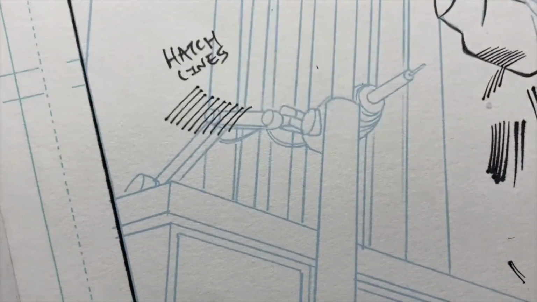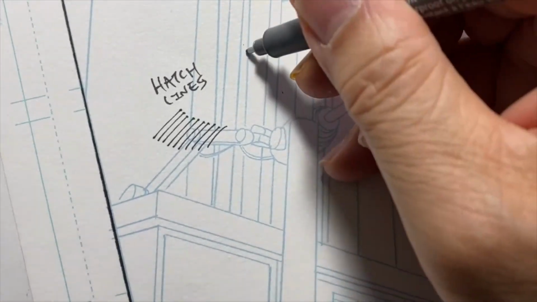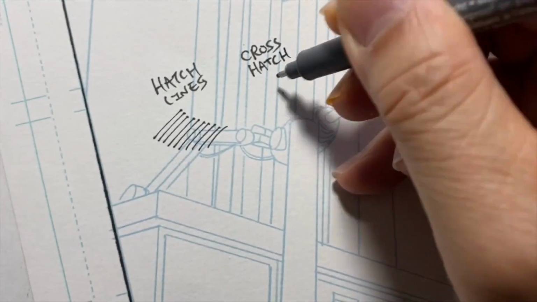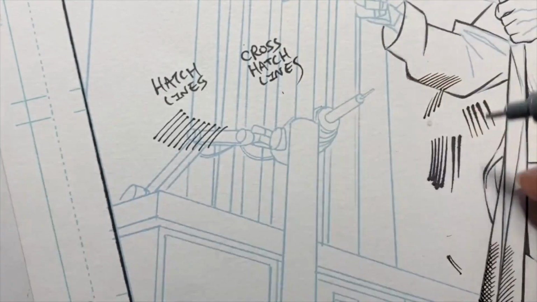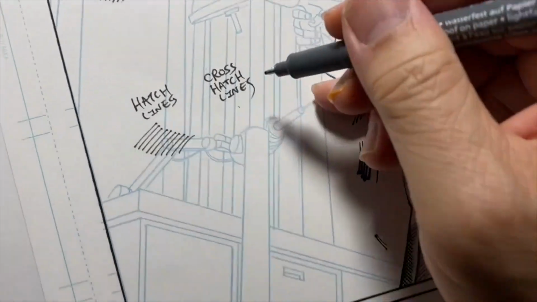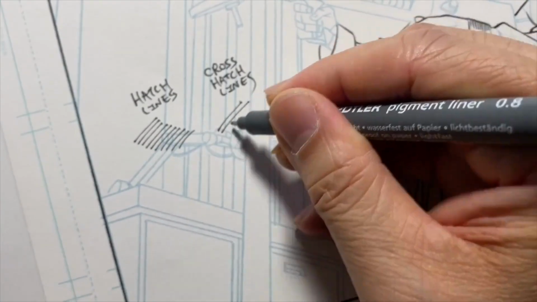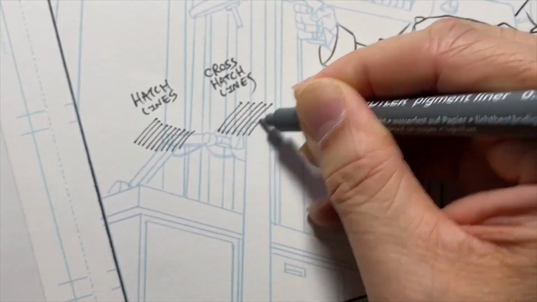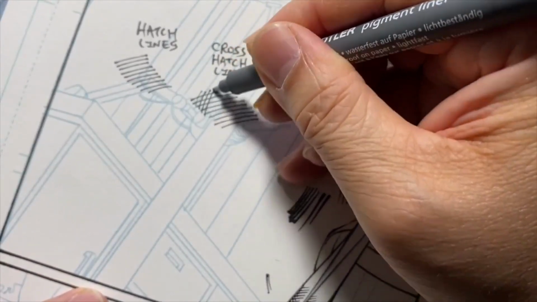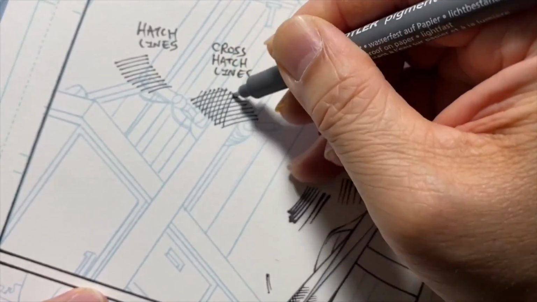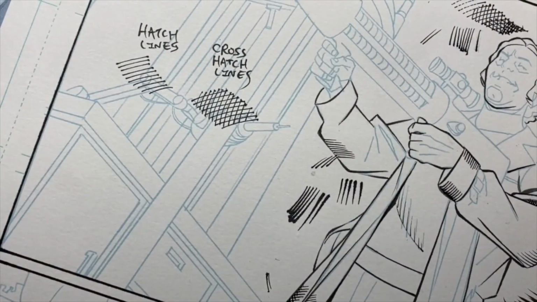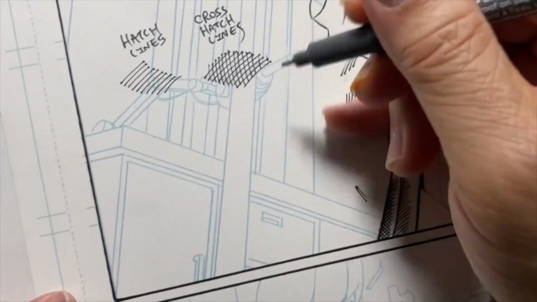Okay, the next one is called crosshatch. C-R-O-S-S-H-A-T-C-H, crosshatch lines. Crosshatch lines is basically hatch lines, but you're doing it twice. So right here, we're going to go one line like this, and then you're going to go back in here and ink lines like that. That's called cross-hatching.